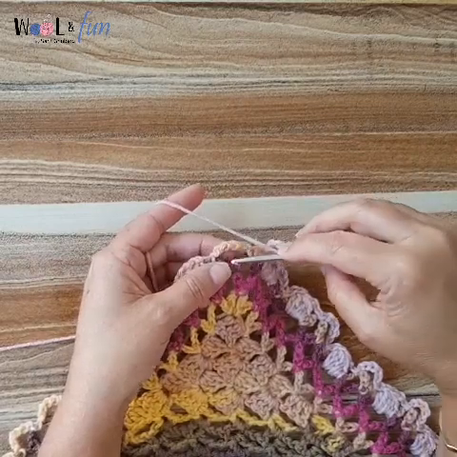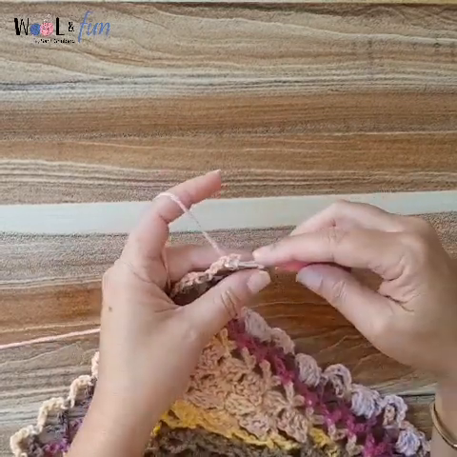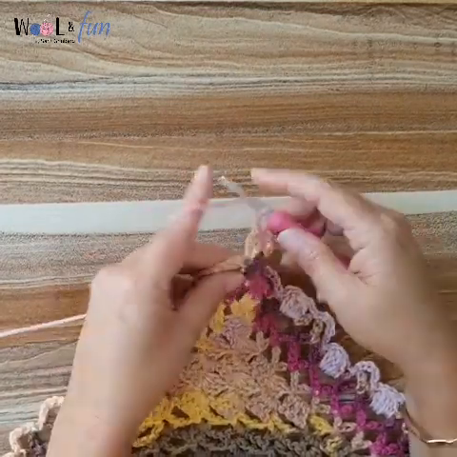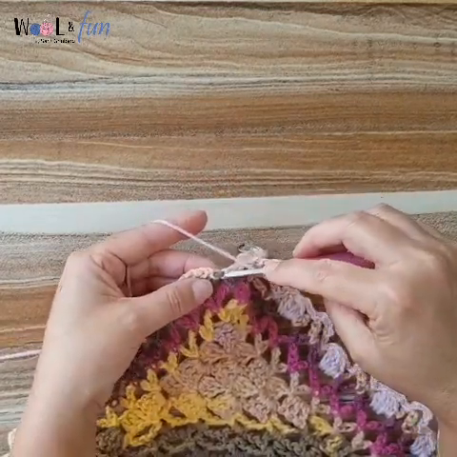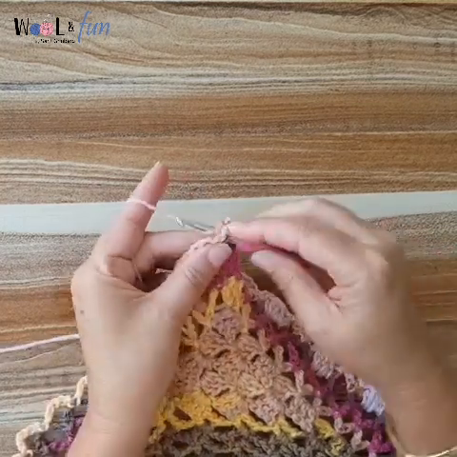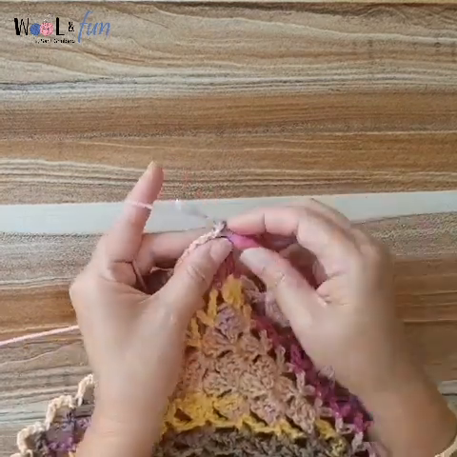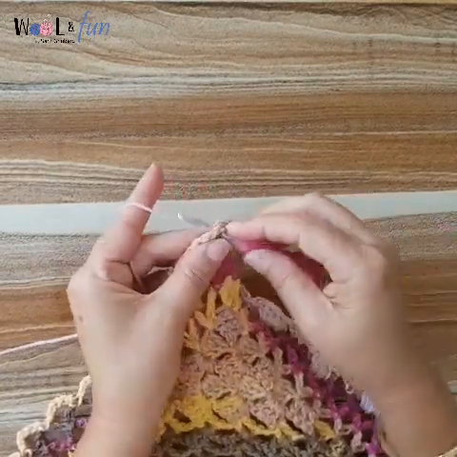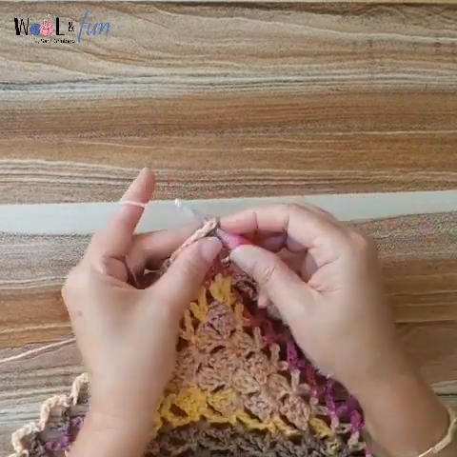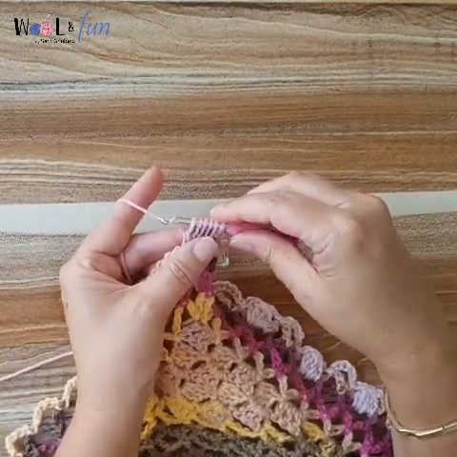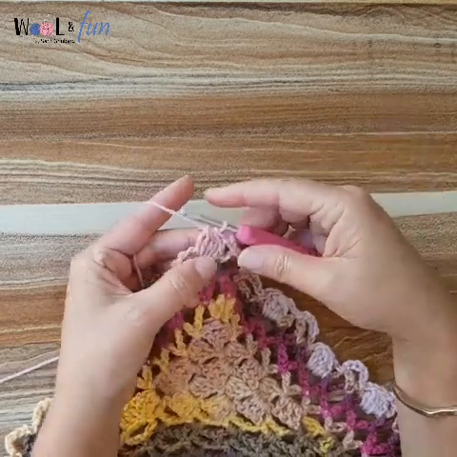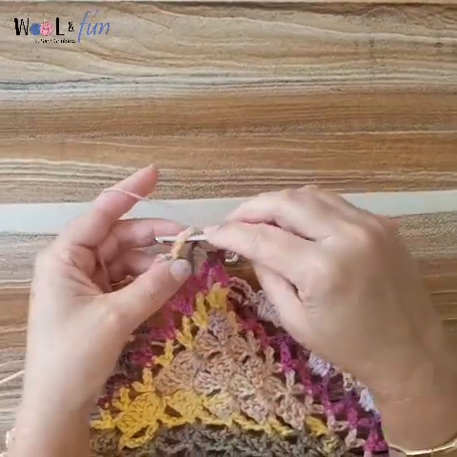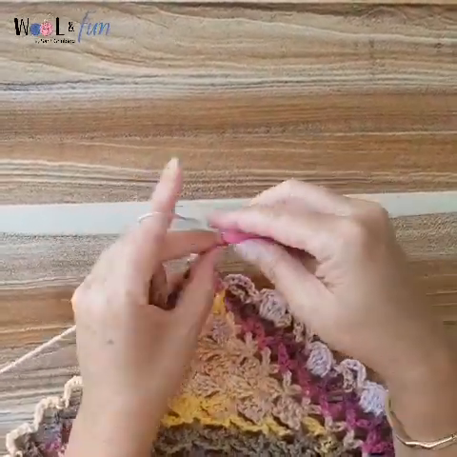So I start with the cluster, so slip stitch, chain 3, 5 DC cluster above the next slip stitch, 1, 2, 3, yarn over and pull through all the loops, and then chain 2, slip stitch and chain 6.